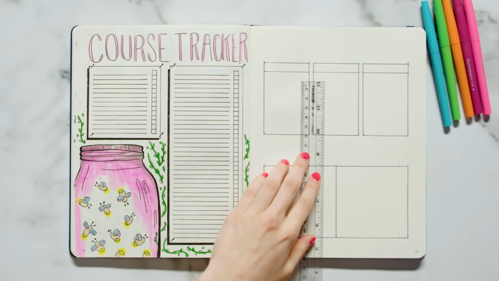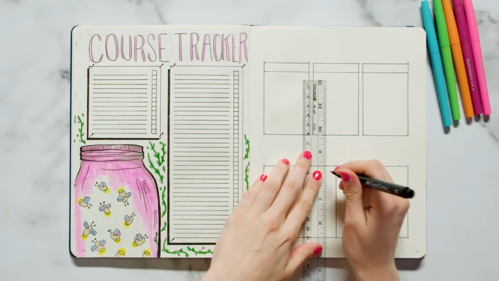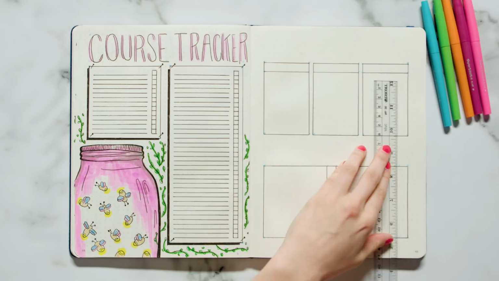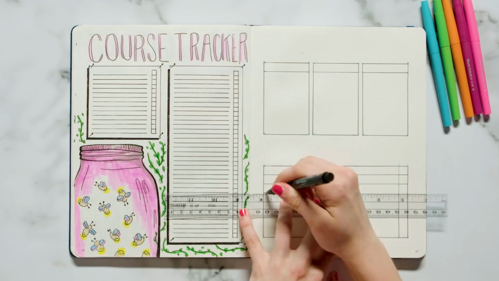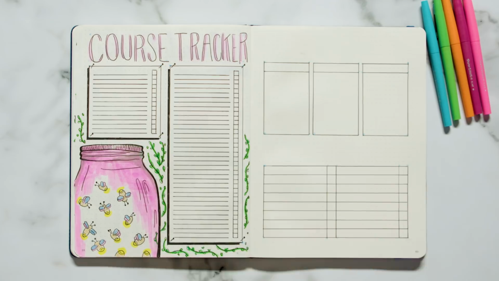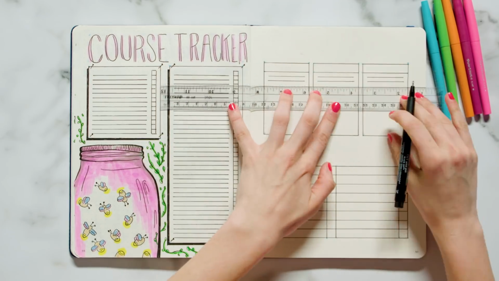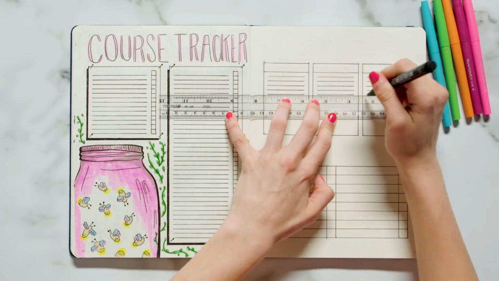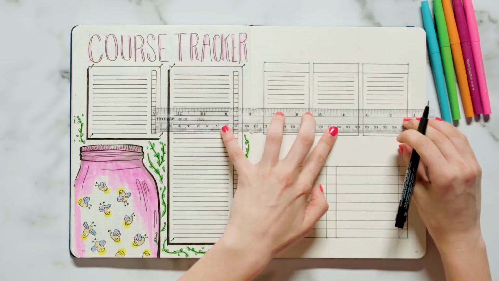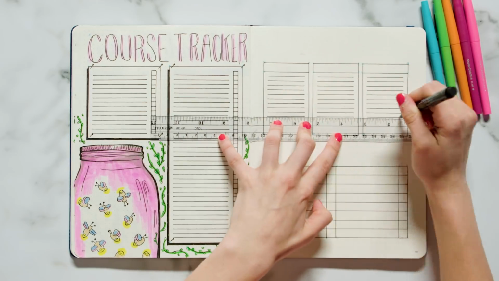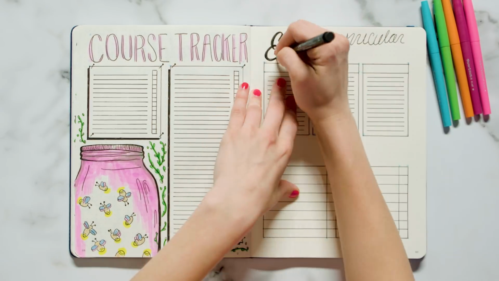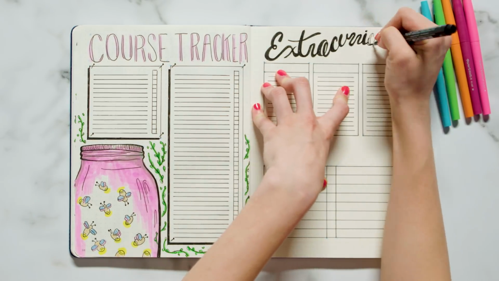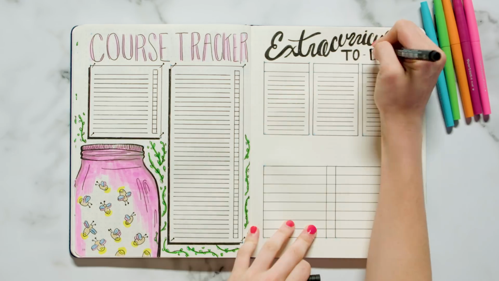And following that, I drew another 2 vertical lines, one placed 2 boxes to the left of the middle line and the other 2 boxes from the right end of the box. I filled in this section with horizontal lines that are 2 boxes tall. Next, in the 3 boxes on the top, I filled each of the boxes with horizontal lines. I know it can be very tedious to draw all of these horizontal lines, but it will keep your page neat and you organized. After that, I wrote extracurricular to do above the 3 small boxes and volunteer hours above the bottom box.